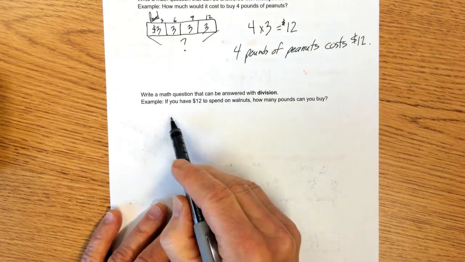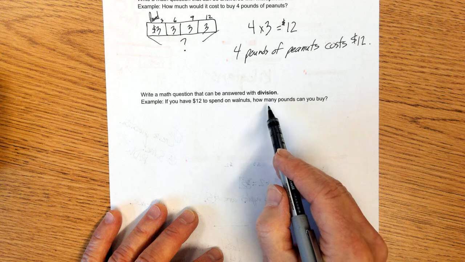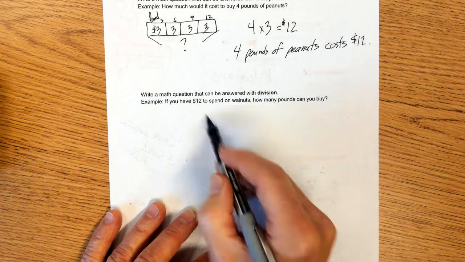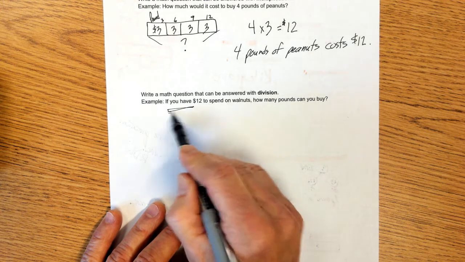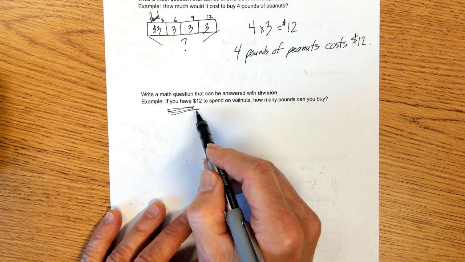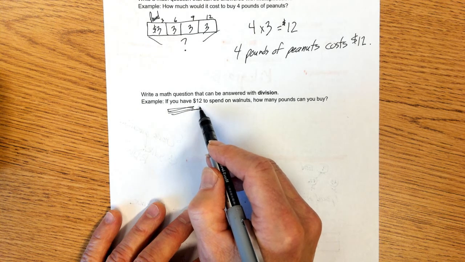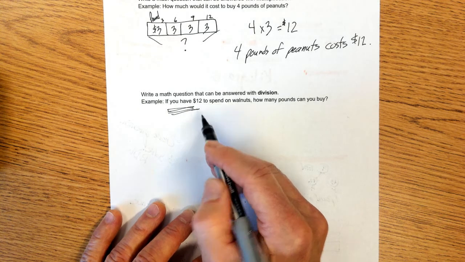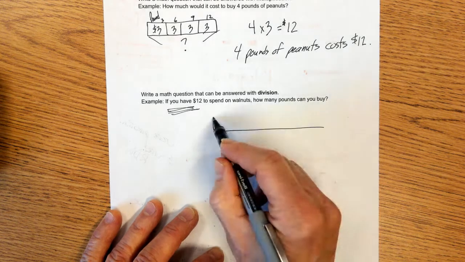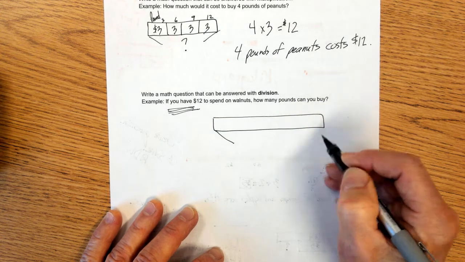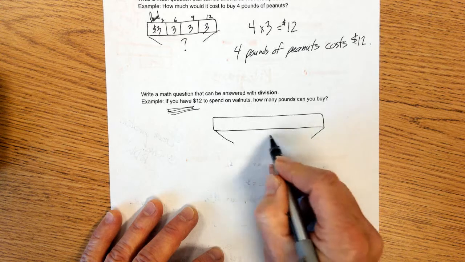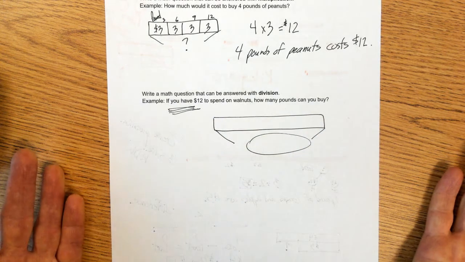All right, one more. Division. Now the key to division is that you got to create in your mind here a starting number. This is a total. This is the total amount. So in this case, you're going to know the total. Because with division, that's important.